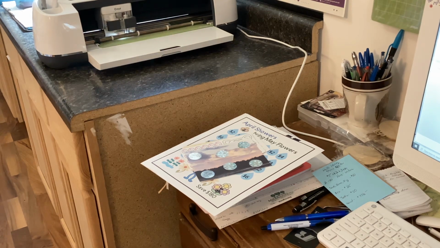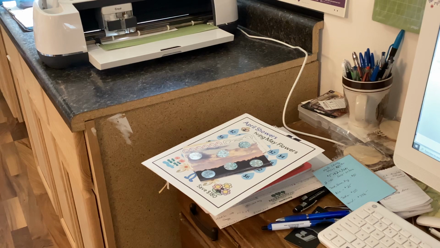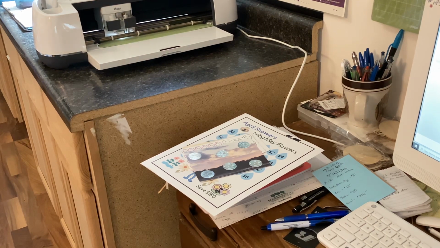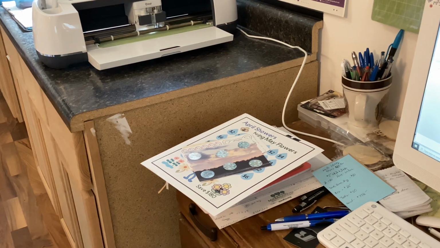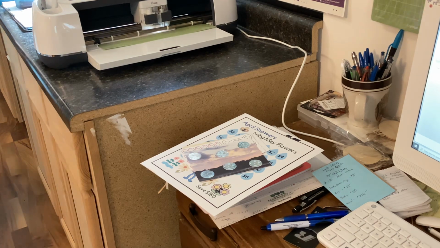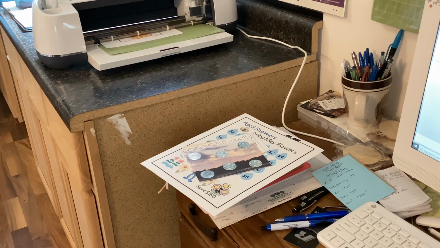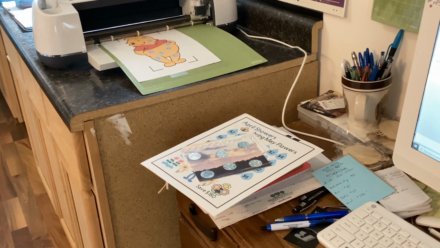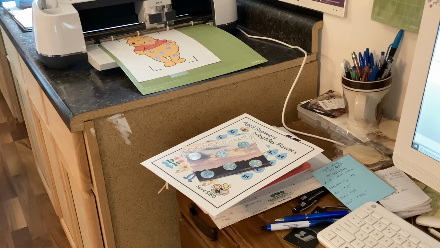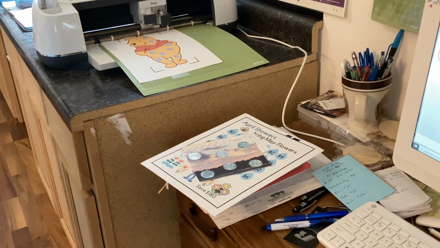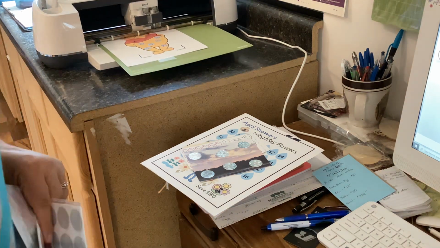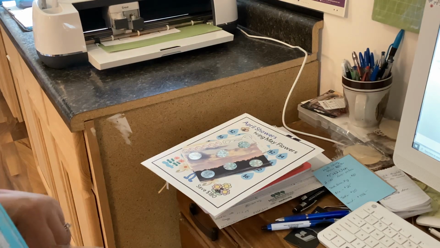And I'll grab some scratch offs while that's cutting and see how they'll work on there. And then it's going to go to cutting it.